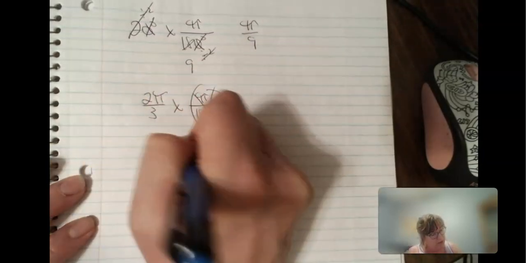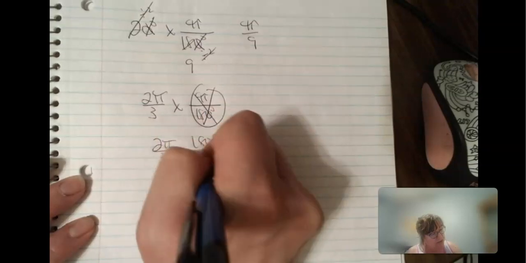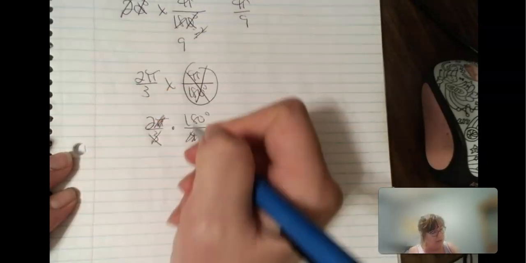So we want to convert to degrees. So I know I want degrees on top, the pi on bottom. This is better because you see how you cancel and you're going to end up with that. All right, 3 goes in there. Divide by 3, you get 1. Divide by 360, I get 120 degrees, which is on the unit circle. So I probably would have done that a little bit different.